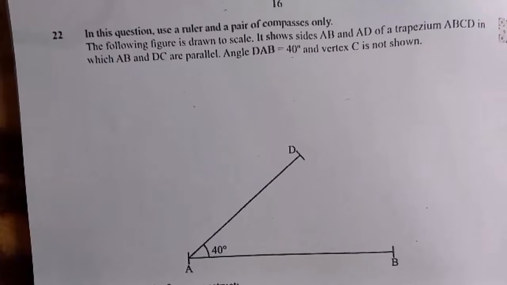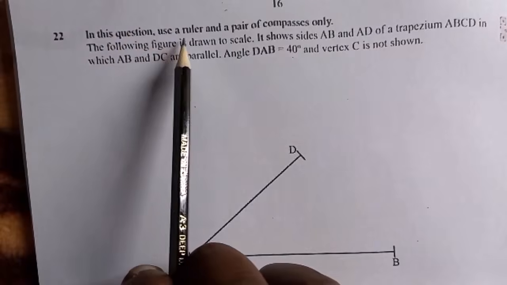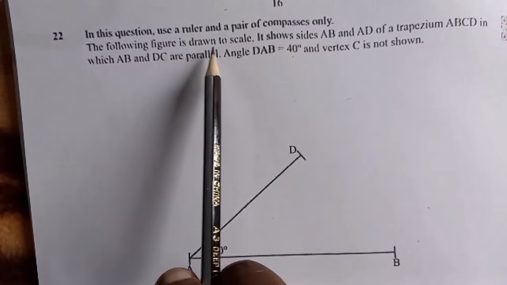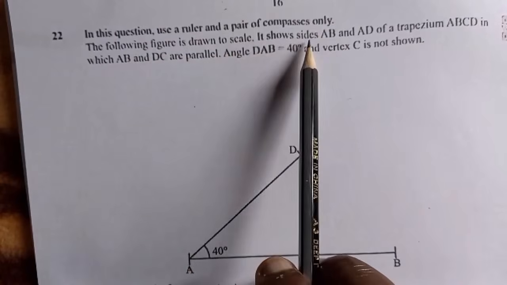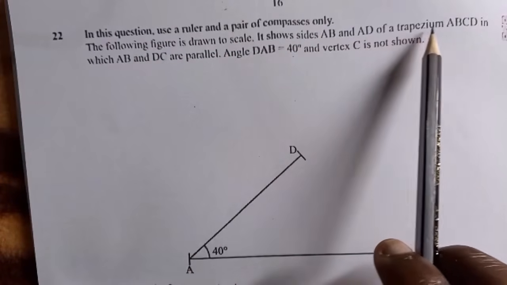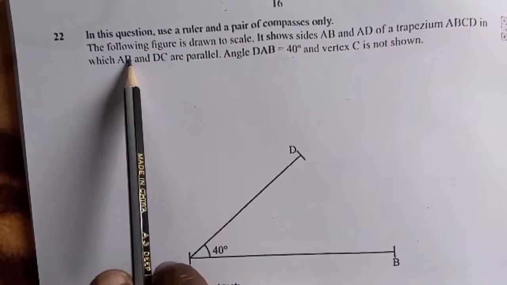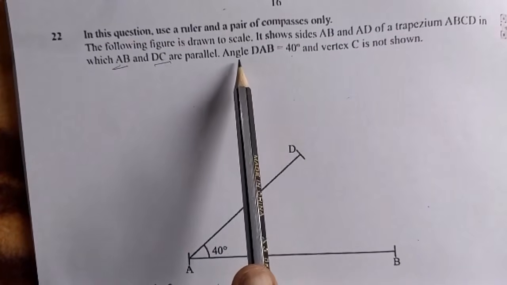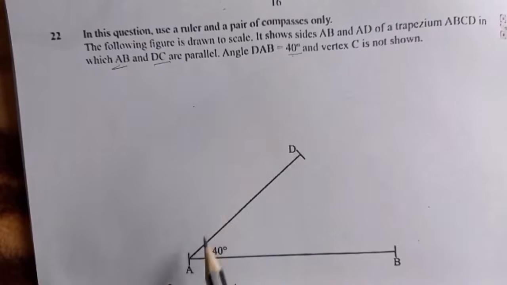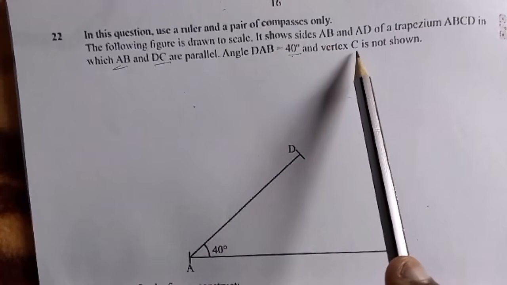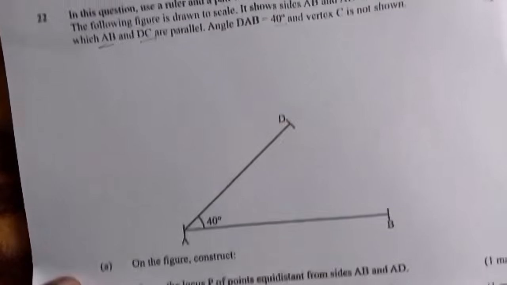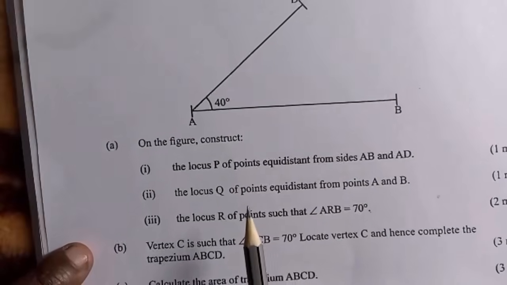Question 22. In this question, use a ruler and a pair of compasses only. The following figure is drawn to scale. It shows sides AB and AD of a trapezium ABCD, in which AB and DC are parallel. Angle DAB is equal to 40 degrees, and vertex C is not shown. So there we have the figure.